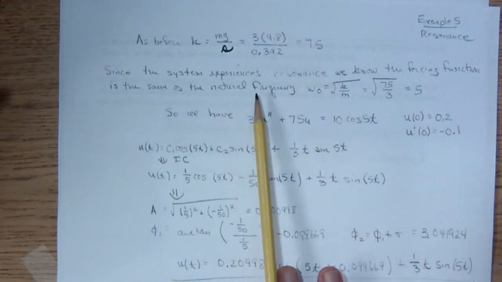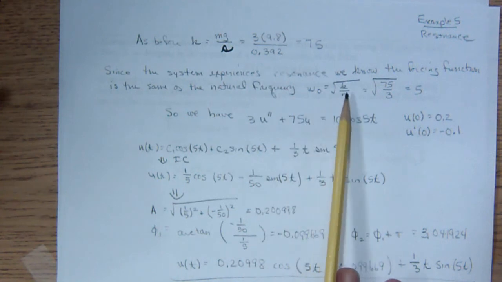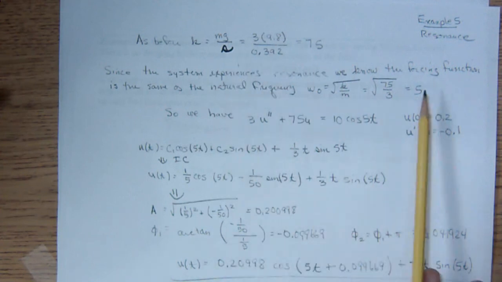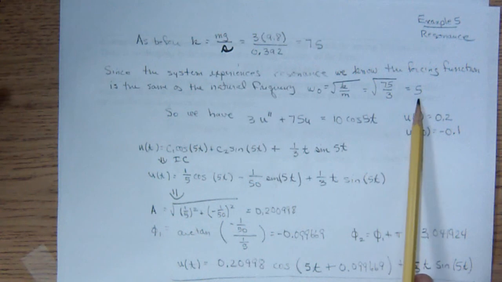Now, since the system is experiencing resonance, we know that the frequency here was the square root of k over m, and that's going to be 75 over 3. That's going to be 25. The square root of 25 is 5, so that's the natural frequency.